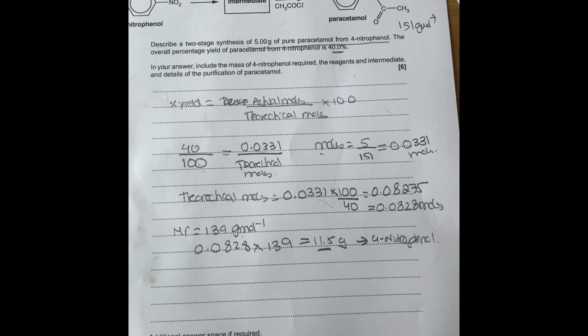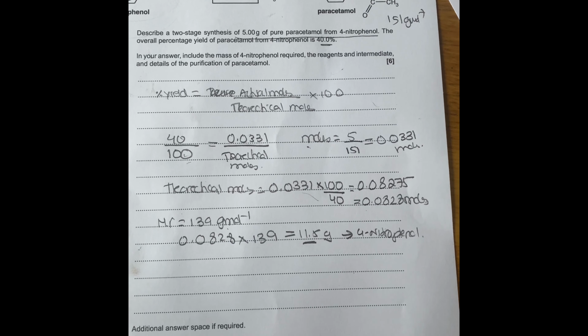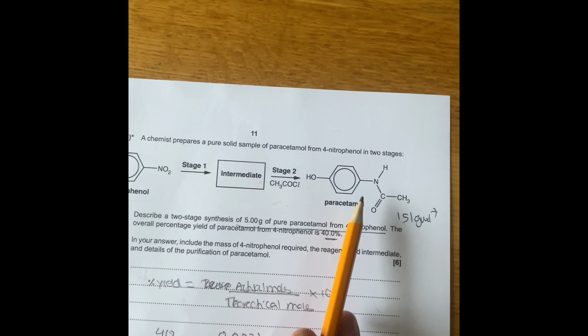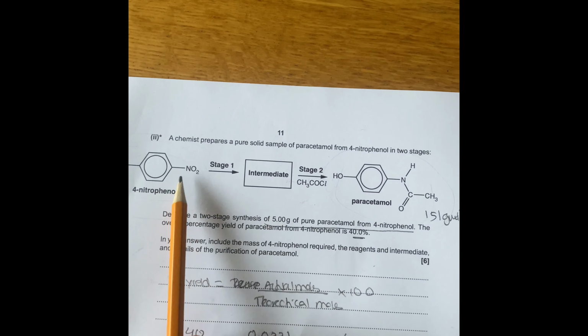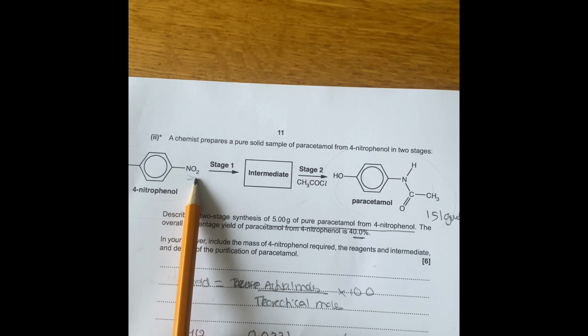Then now we need to talk about the reagents, and we need to talk about the purification. Now, to know the intermediate here, you need to start with this structure. If you look at this structure and the structure to start with, what has changed? So that's a nitro there. And then you can look at it and say, I've got NH, which is amino. So with the amino, the hydrogen has been replaced by acyl chloride there. So that means I have to reduce that.